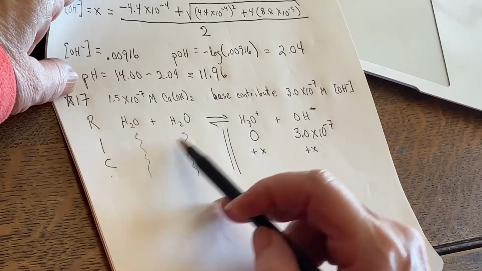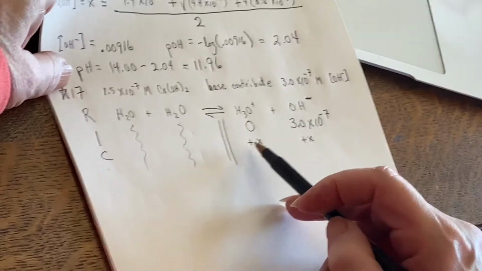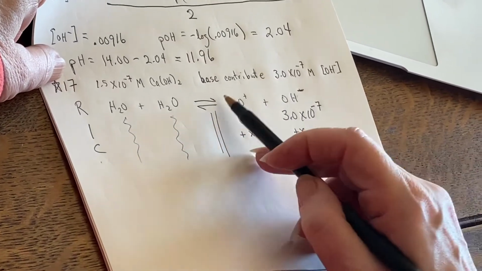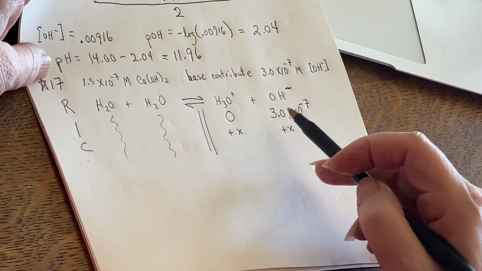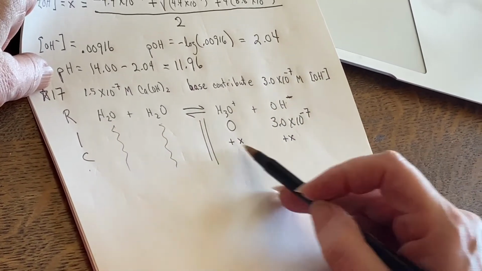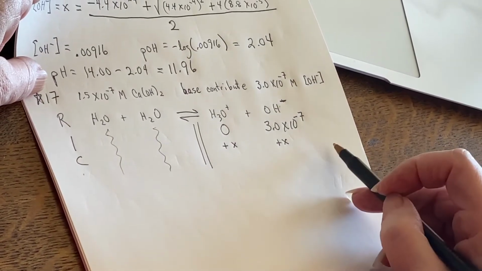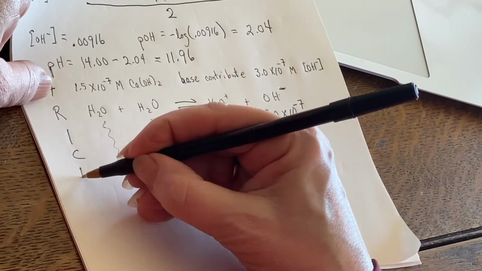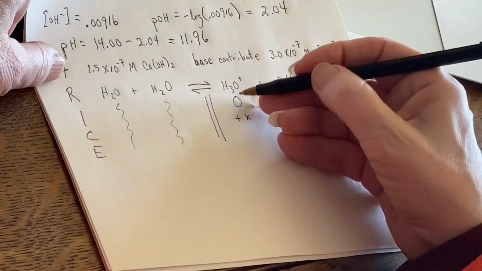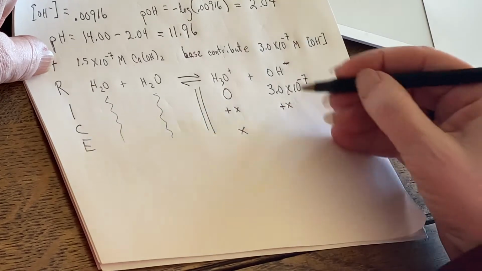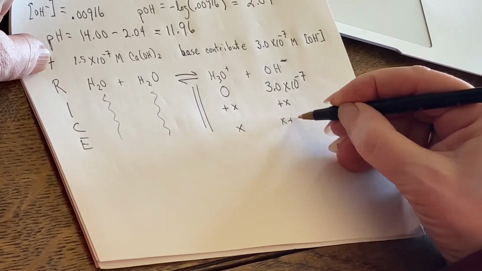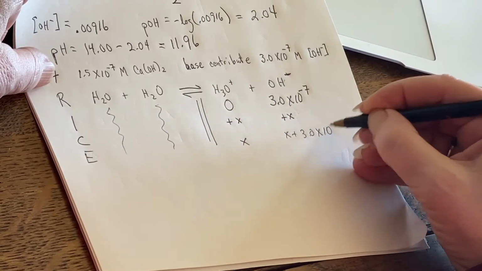Because if these are reacting to do this, they're going to be creating some of each of these in equal numbers. So this change comes from this auto-ionization. All right, well then what's equilibrium? Well, I just add these up. So this one's x, and this one is going to be x plus 3.0 times 10 to the negative 7.